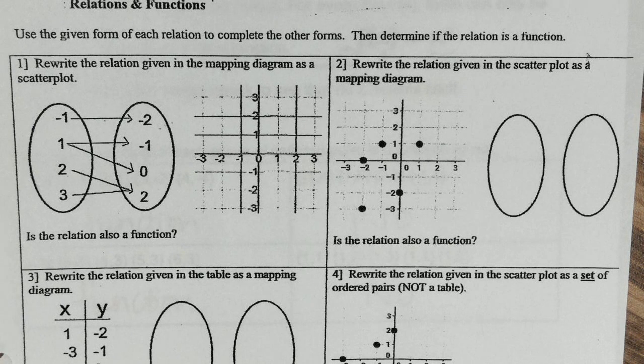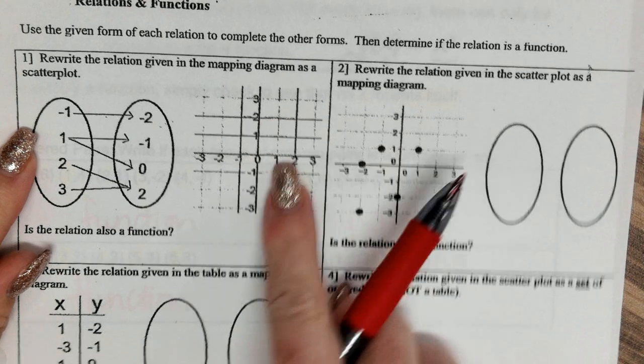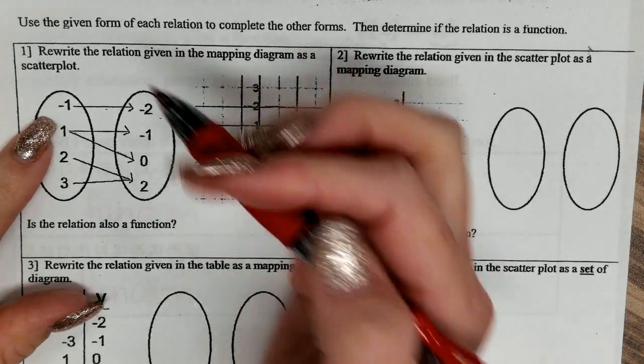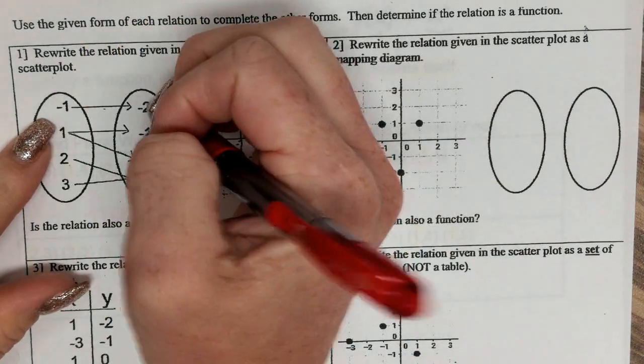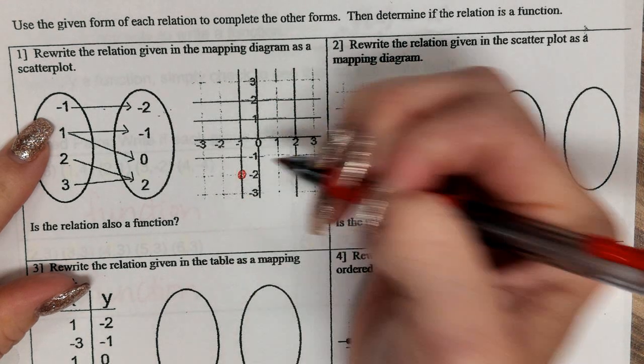Okay, turn the page. We're almost done. It says, use the given form of each relation to complete the other forms, then determine if it's a function. So they want you to take this mapping diagram and make a graph over here. So here we go. I'm going to go to -1, -2. So here's -1, -2 right there.